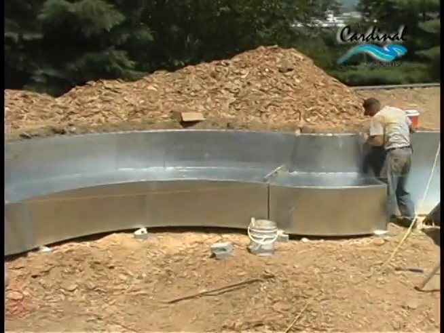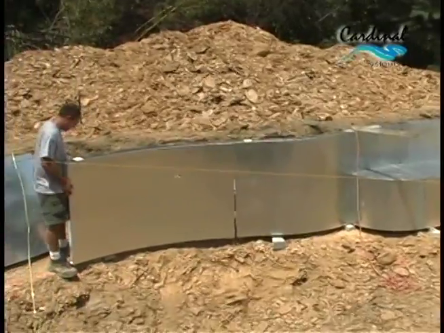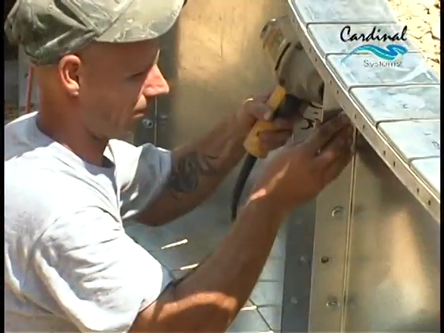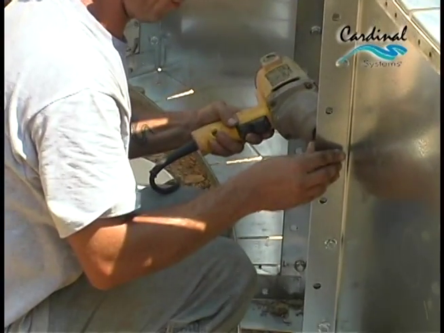This particular Oasis pool layout includes a rather elaborate bench and sun deck feature. You'll want to install all the perimeter pool panels before focusing on this assembly.